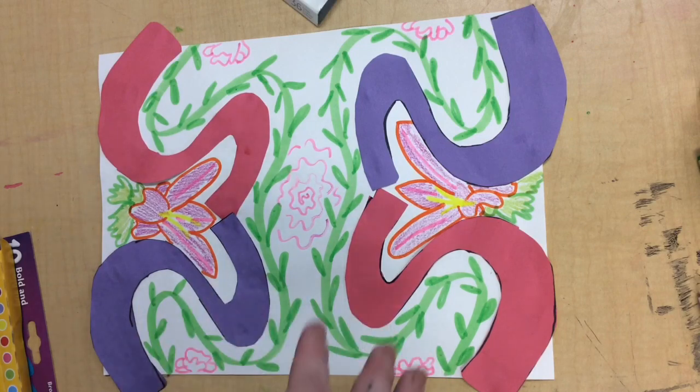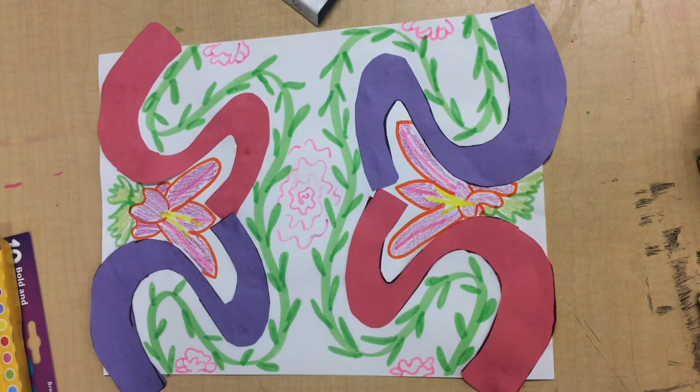I want you to experiment with overlapping or touching the letters like I did here. And I want you to be creative with your letter forms.